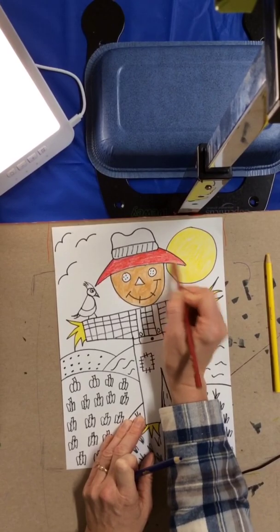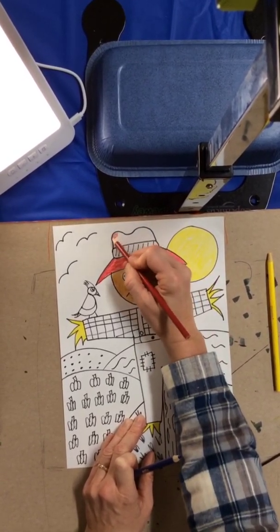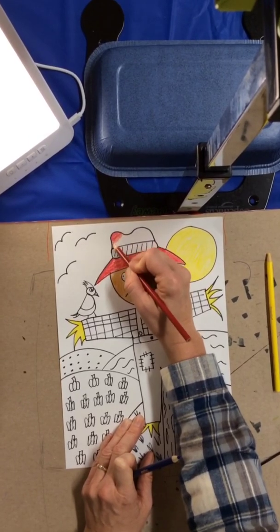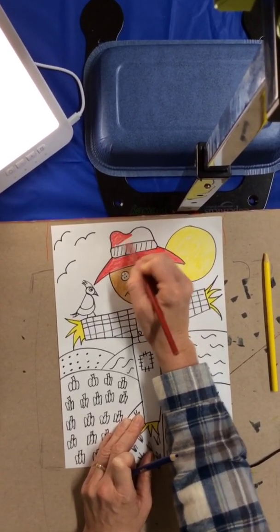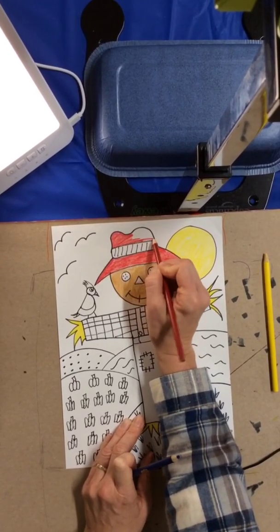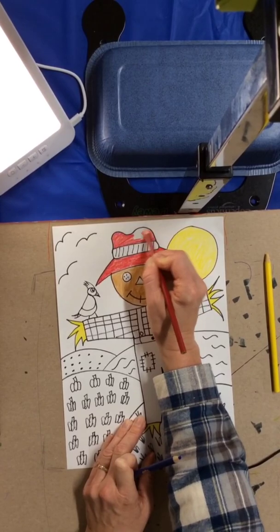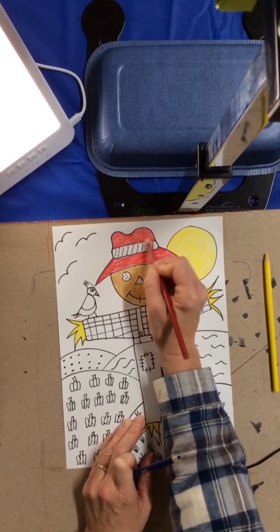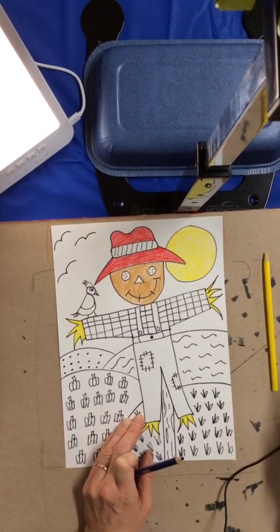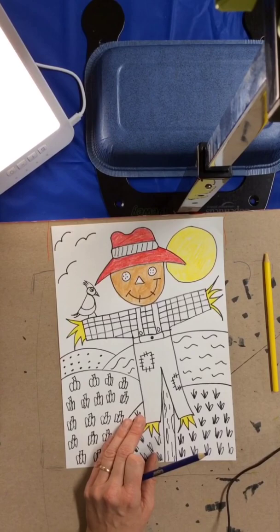I have to mix red with another color to get a secondary color. If I mix red with yellow, I get orange. Orange is a secondary color. If I mix red with blue, I get purple. Purple's a secondary color.